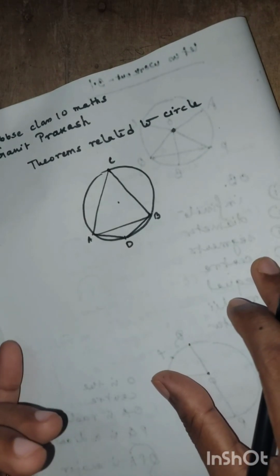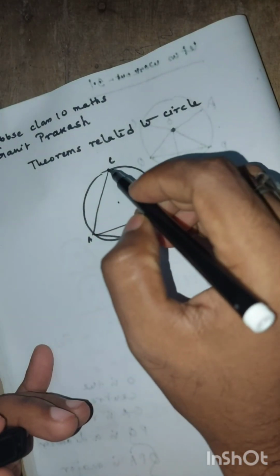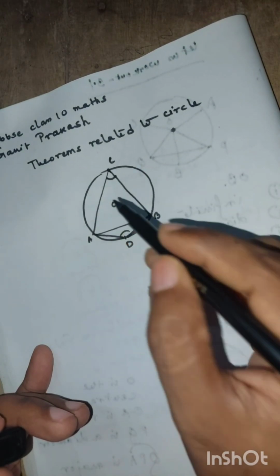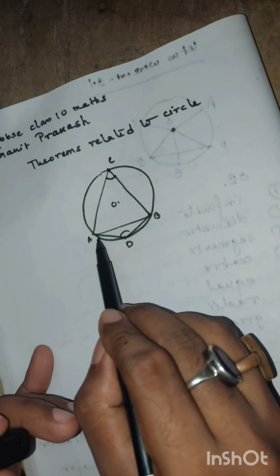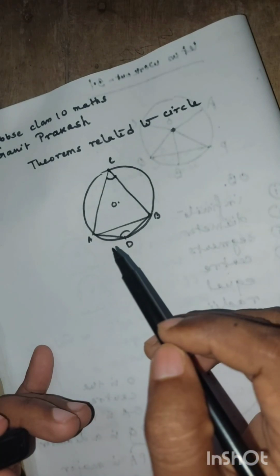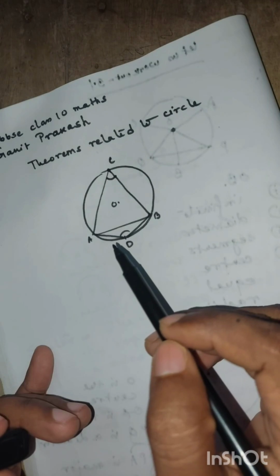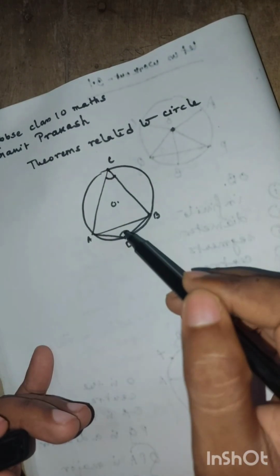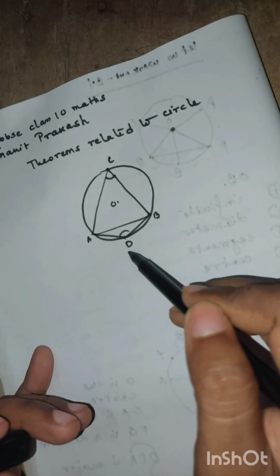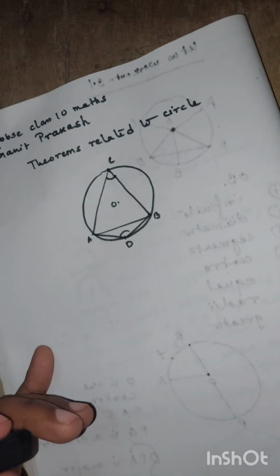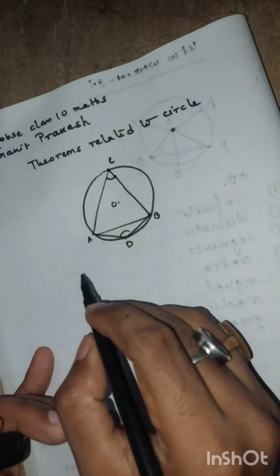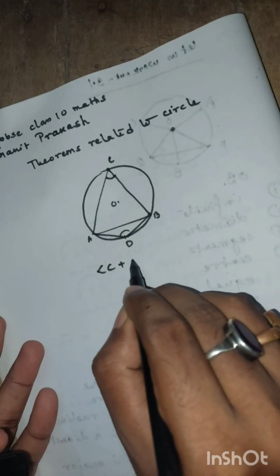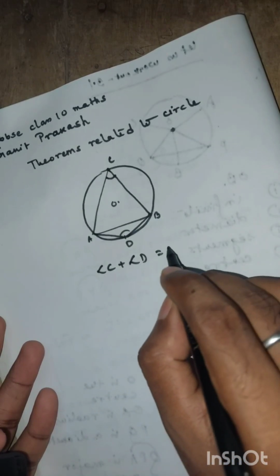So we are going to first write the relation between these two angles. If this is the center, the angle subtended by the same chord, one angle is subtended towards the major arc and the other angle is subtended towards the minor arc. These two angles are related and angle C plus angle D is always 180 degrees.